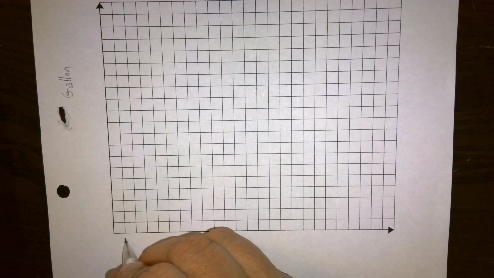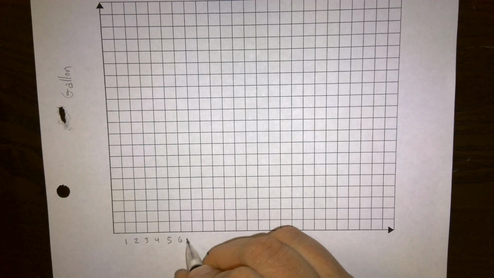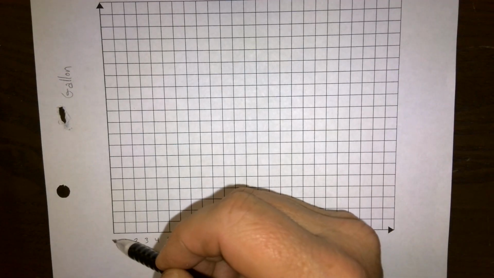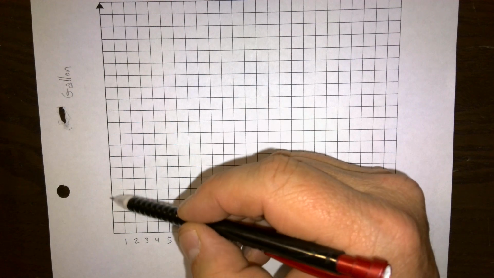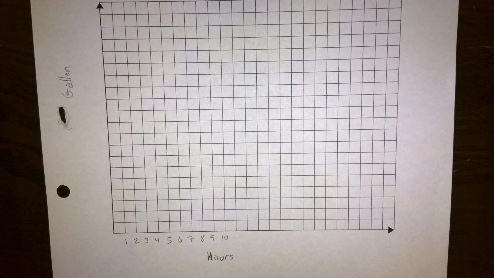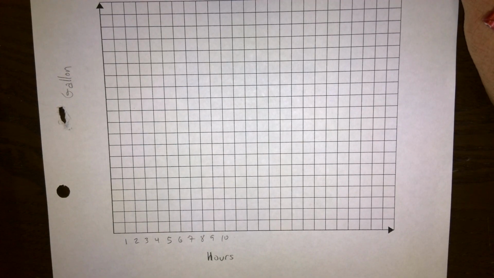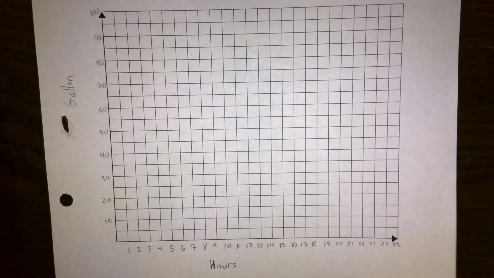And then I'm going to start labeling 1, 2, 3, 4, 5, 6, and I'm just going to go by ones for hours all the way over. And then for this, I think I'm going to go by, see, if I go by fives, that'd be 10, 20, 30, 40, 50, 60, 70, 80, 90. Yeah, that would take 100 at the top. So I'm going to skip over to have this graph already finished. I have the scale finished.